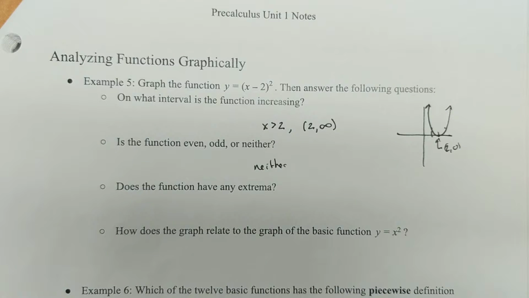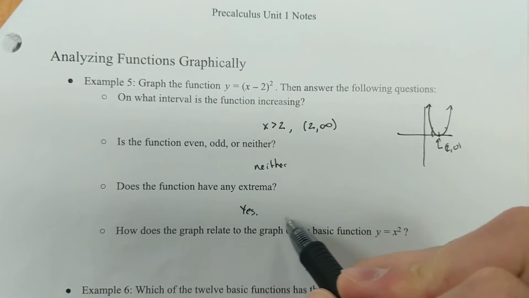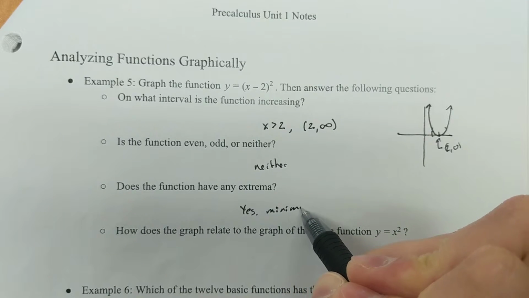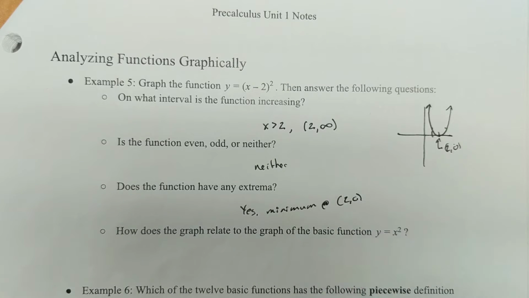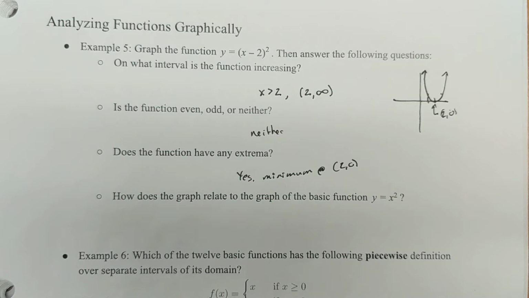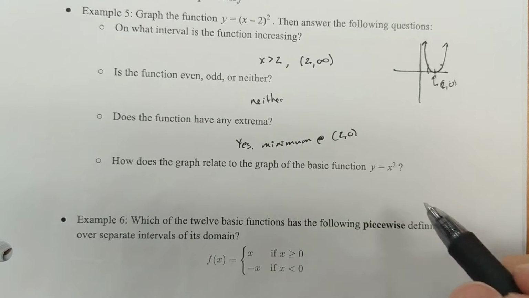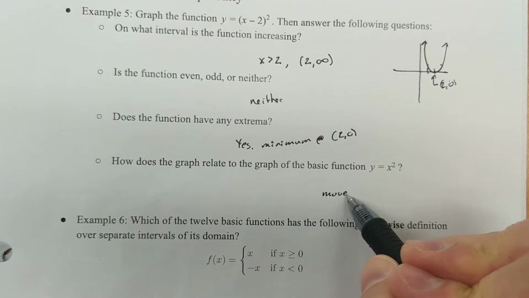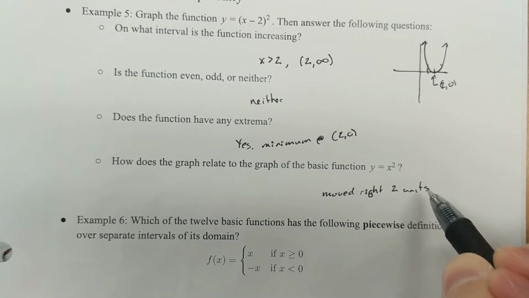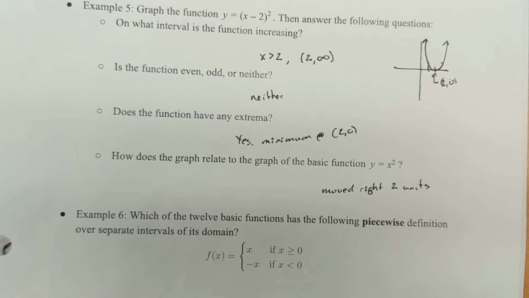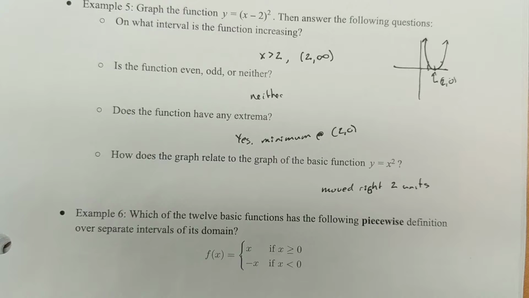Does the function have any extrema? Extrema are maximum or minimum values. This is yes. It has a minimum at the point (2, 0), the bottom of the parabola. How does the graph relate to the graph of the basic function y equals x squared? It's moved right 2 units. That's it.